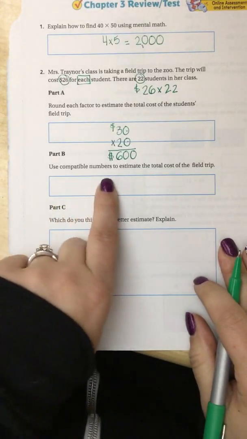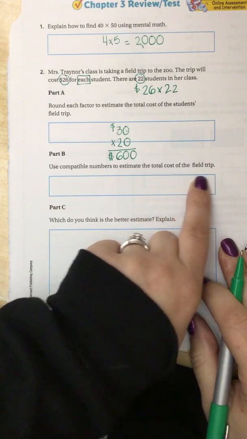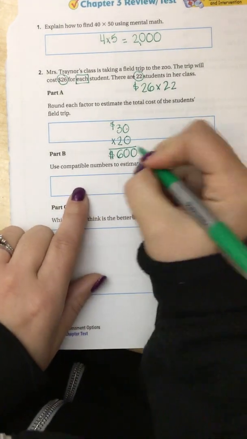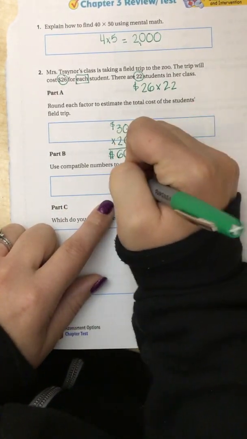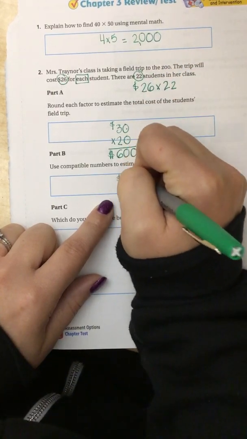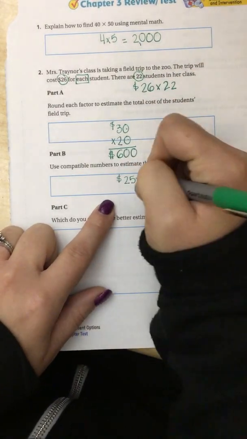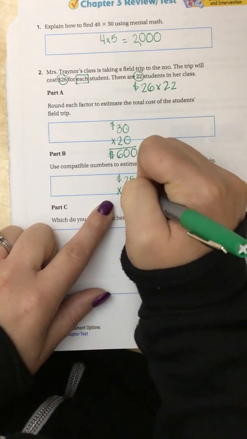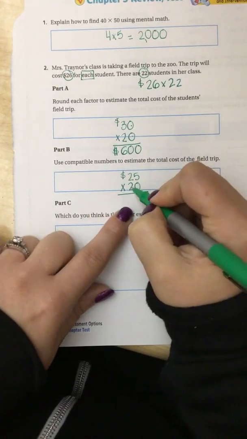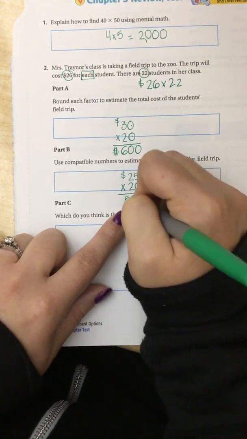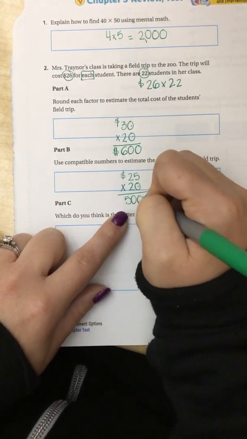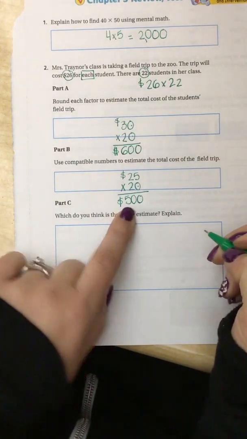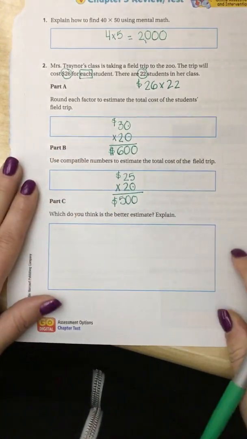Now it says use compatible numbers to estimate the total cost of the field trip. So compatible numbers is where we would take 26, and it's pretty close to 25. And 22 is pretty close to 20. So basic fact, 2 times 25 is 50. Add my extra 0 behind there. So about 500. So there's the 2 estimates.